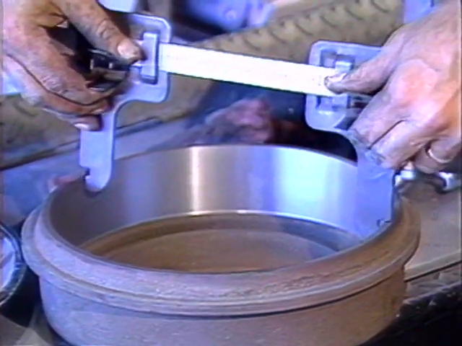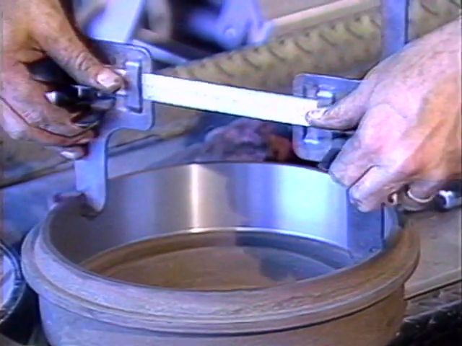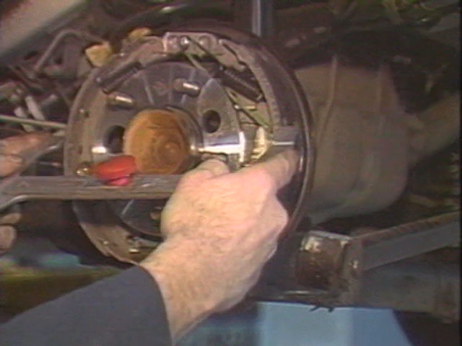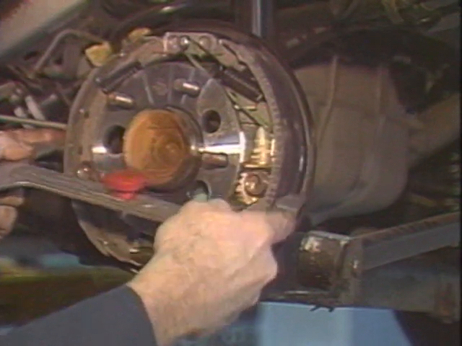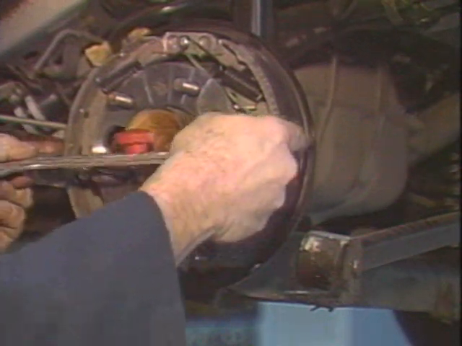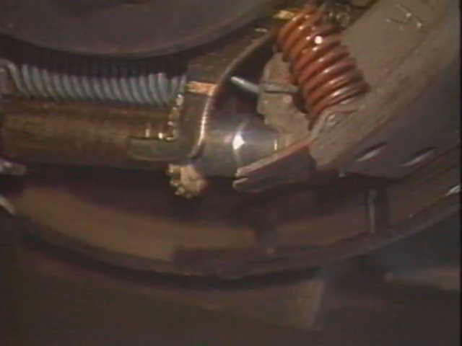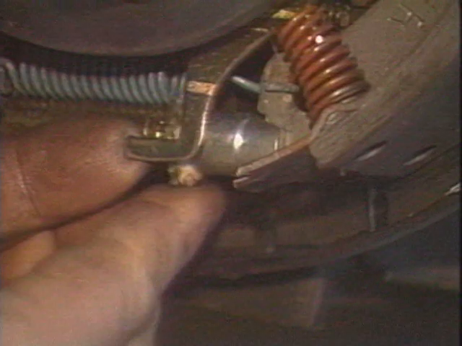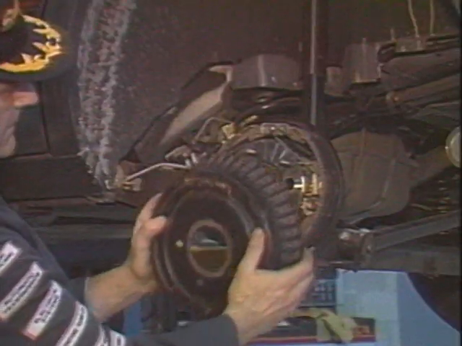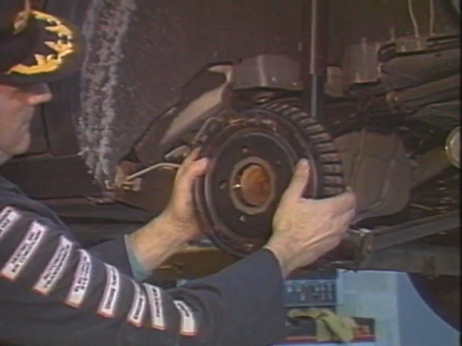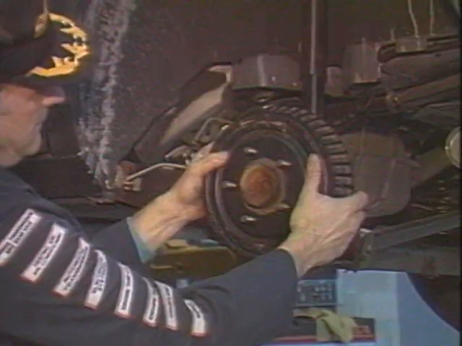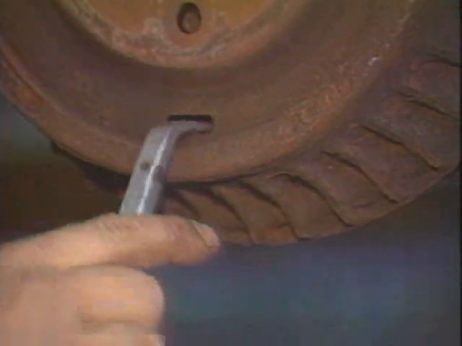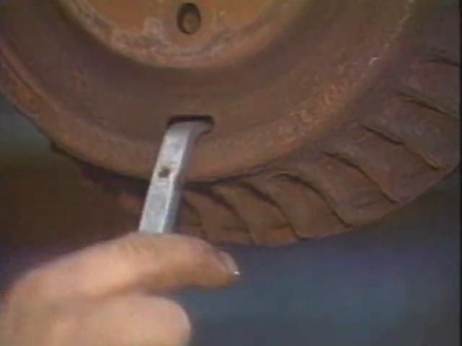To pre-adjust the brakes, fit a gauge into the drum and lock it down. Then, fit the gauge over the shoes. Turn the star wheel until the gauge just touches the brake linings. This will position the new shoes close to the drum and pre-adjust them. Sometimes a hole is provided in the drum or backing plate for shoe adjustment. Use a brake spoon to turn the star wheel until the shoes rub lightly on the drum.